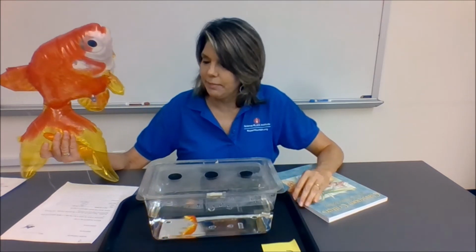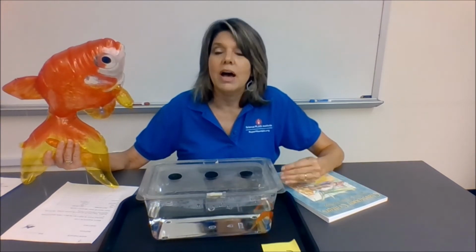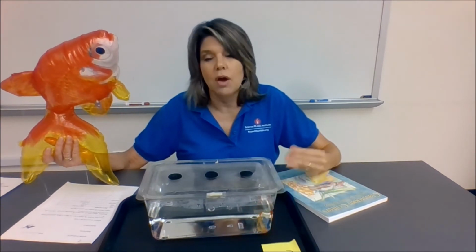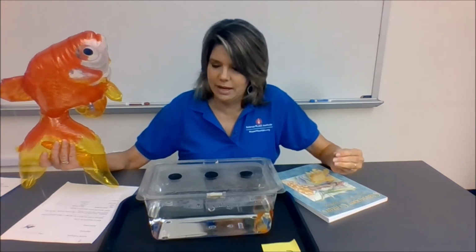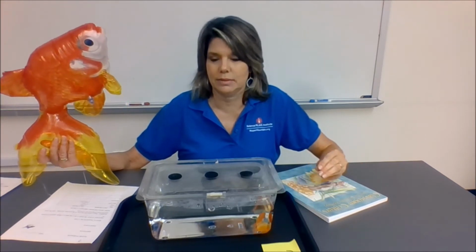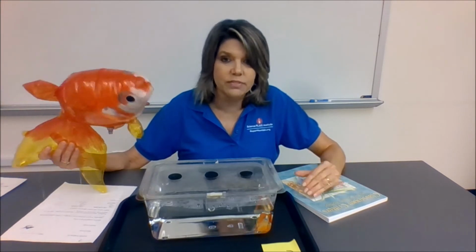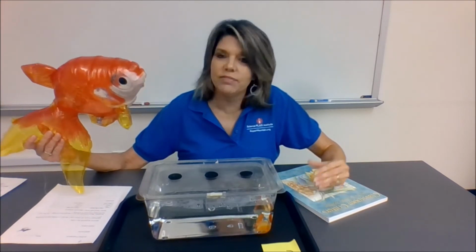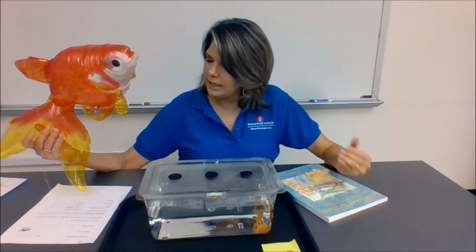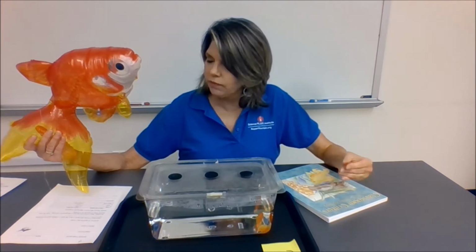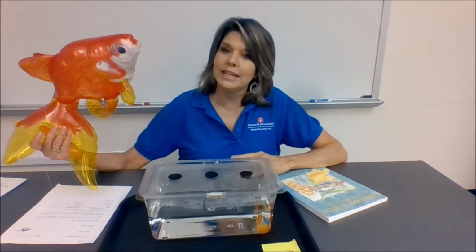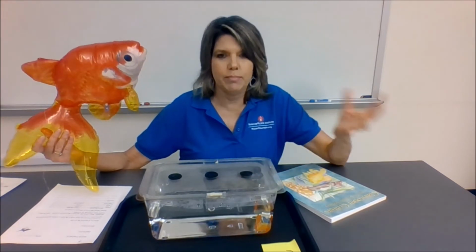Okay? Of course, in the scientific method, when we have a question, we always have a hypothesis. The hypothesis is what we think is going to happen. And it's usually an if-then statement. The hypothesis for this investigation is, if given the choice to be in the open or in the shade, goldfish will prefer to, and the kids have to fill in that part, be in the open or be in the shade.